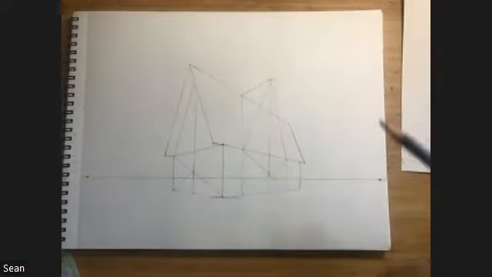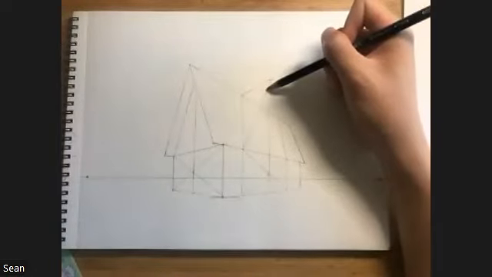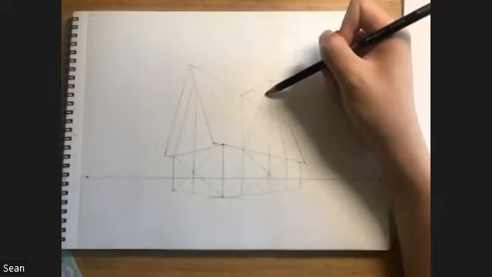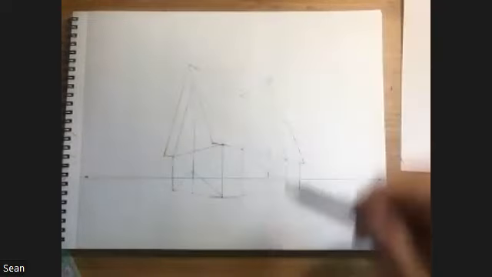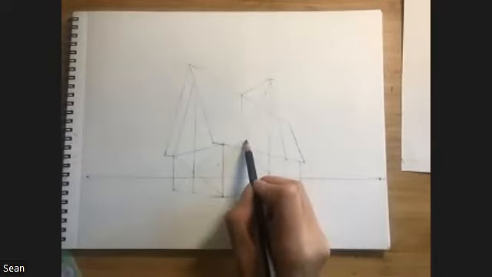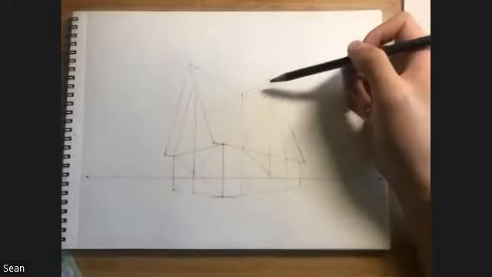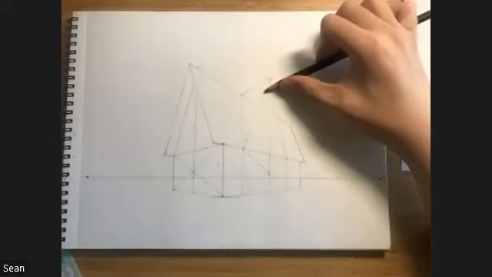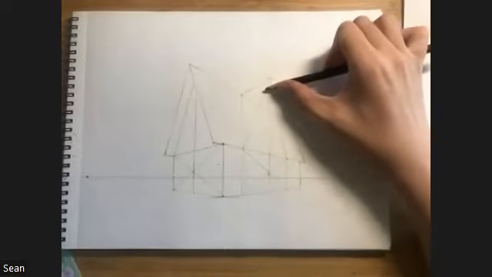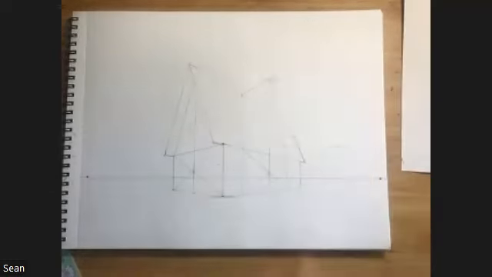It should be straight down, but it doesn't look that way. We can put a point here. And how far down? Not very far. This much width to give it some width.